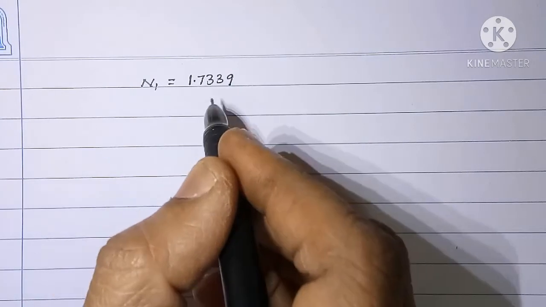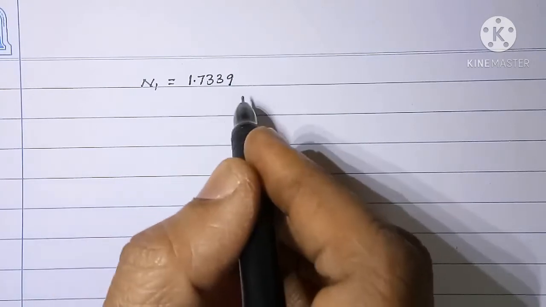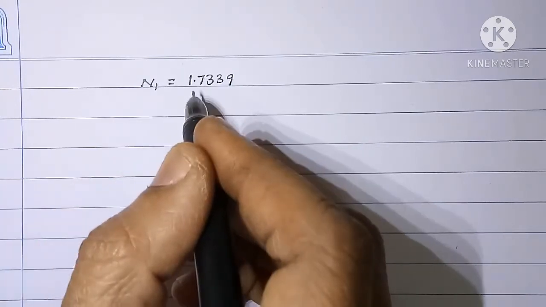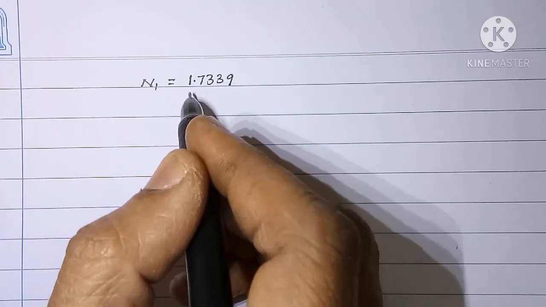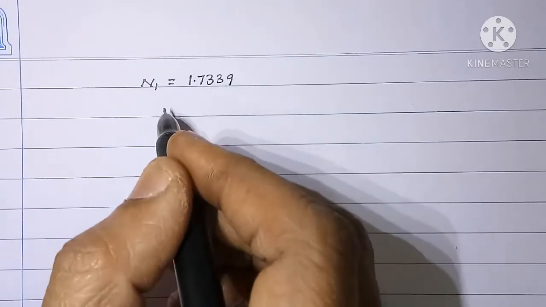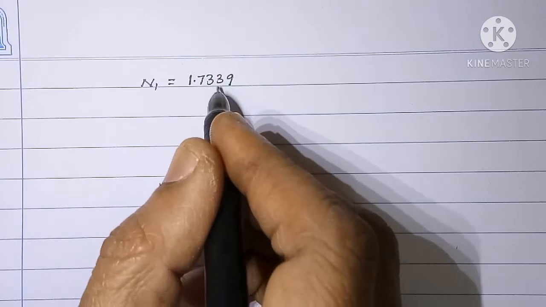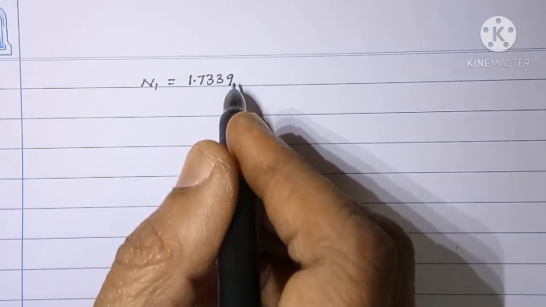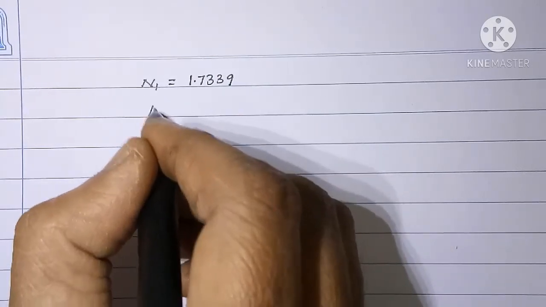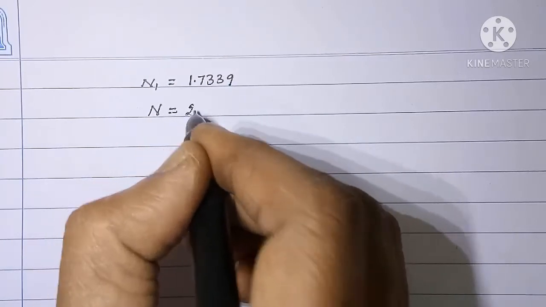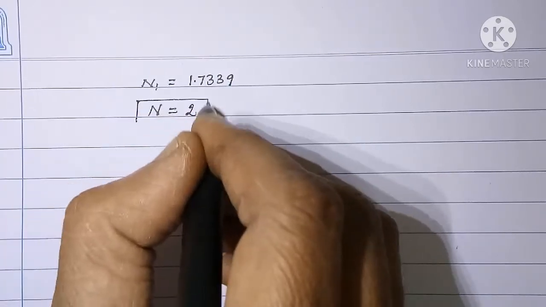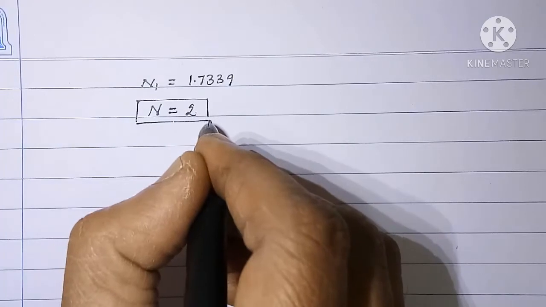Order of the filter cannot be in decimal form, therefore we have to convert this into a positive integer. So rounding off 1.7339 to the next highest integer, we get n equal to 2. Now order of the filter is 2.